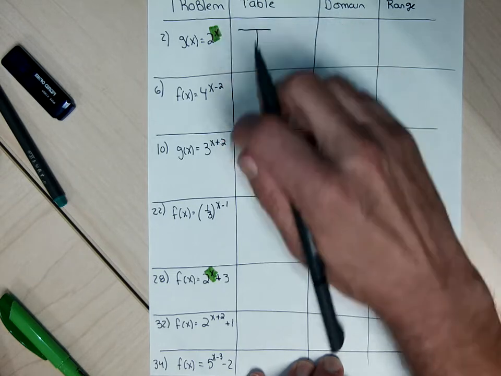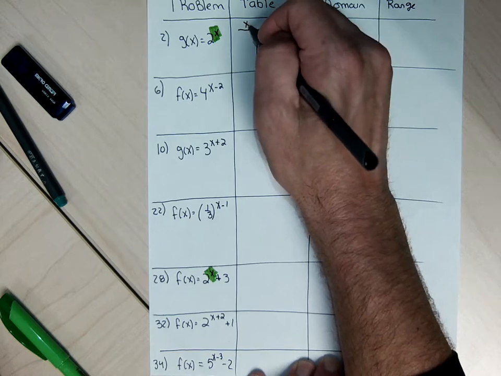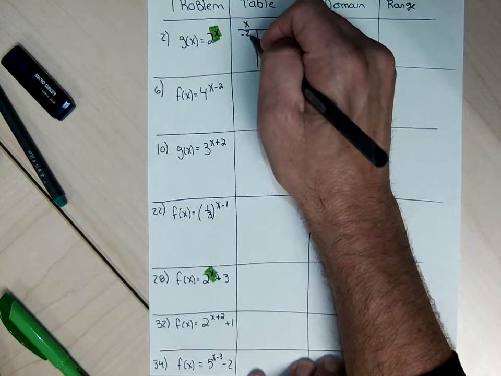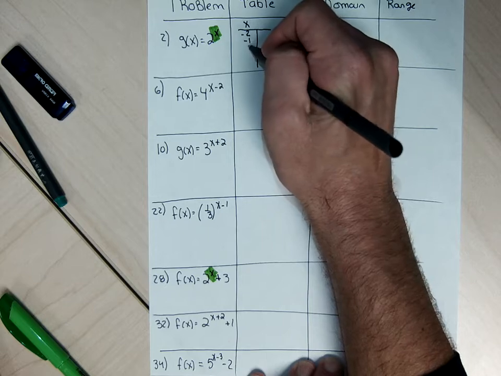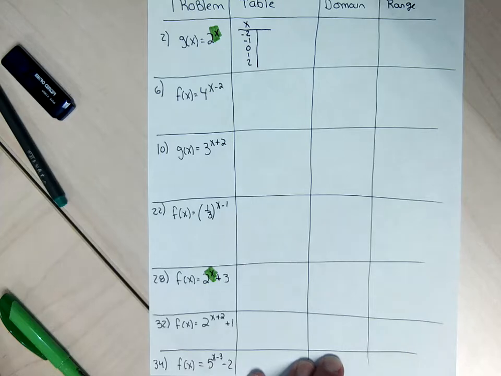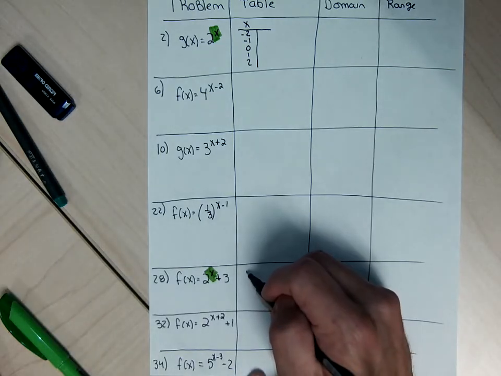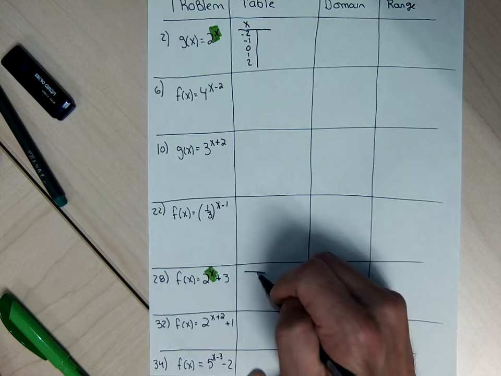So if the exponent is just a plain ordinary x, in my x column for my table, I'm going to put -2, -1, 0, 1, and 2. So in problem 2, because the exponent is just a naked x, I would get that for my starting table for my x's. And in problem 28, the exponent is just a naked x.